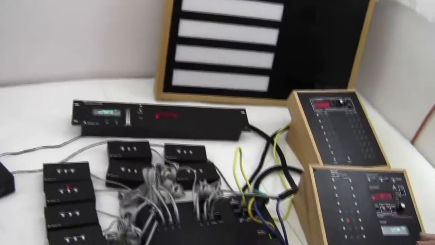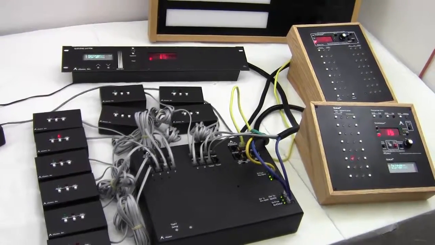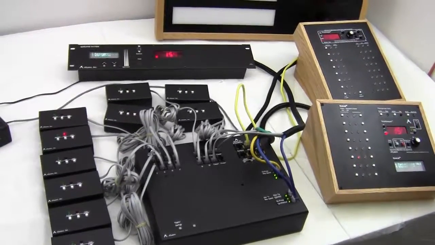So this is the operation of the request to speak system. Now other things that might happen is electronic voting. So we're going to show that next.